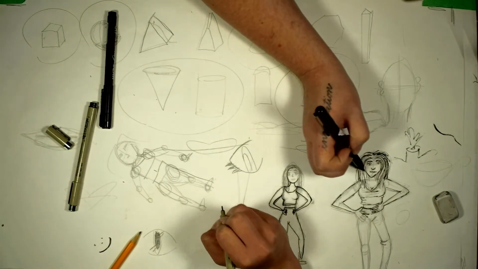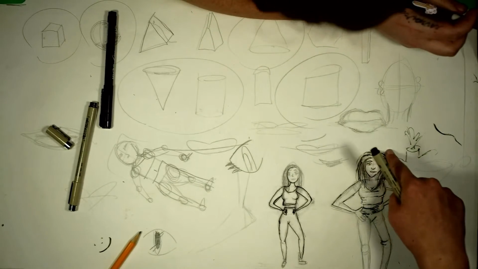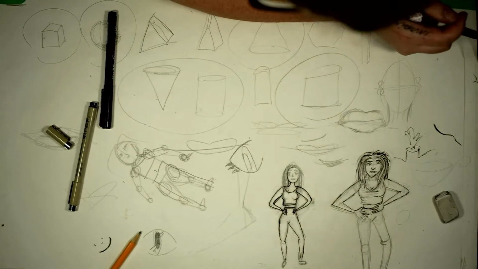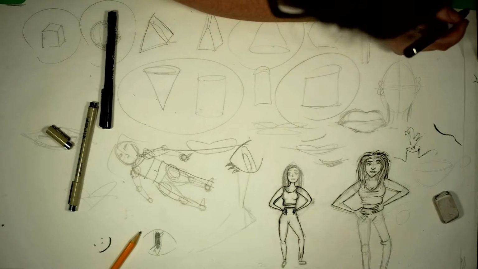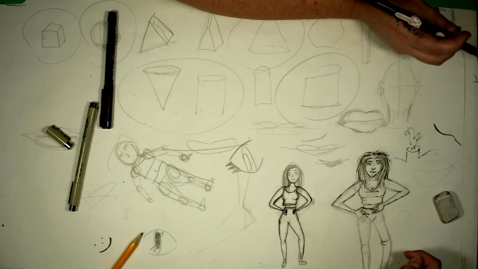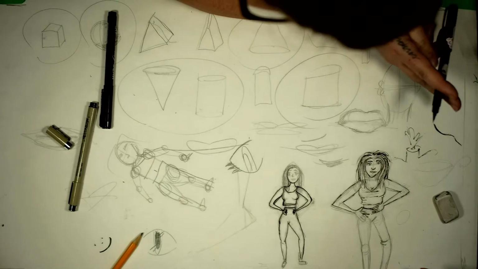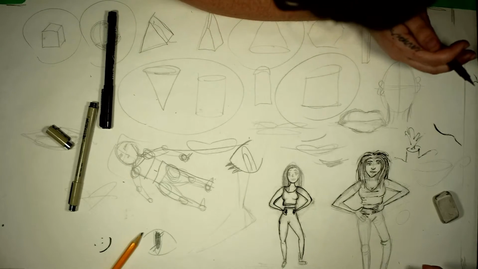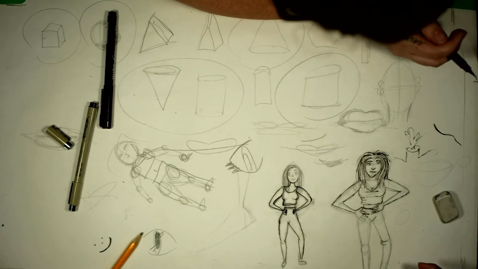Mine's too wide at the top. My hair goes up into outer space. Yeah, well, I'm drawing upside down. That's my excuse. I'm sticking to it. To me, that looks like if a peacock was a person. Oh, excellent.